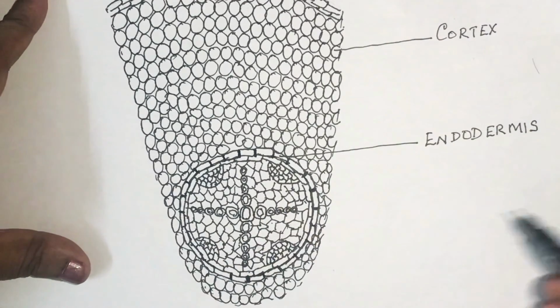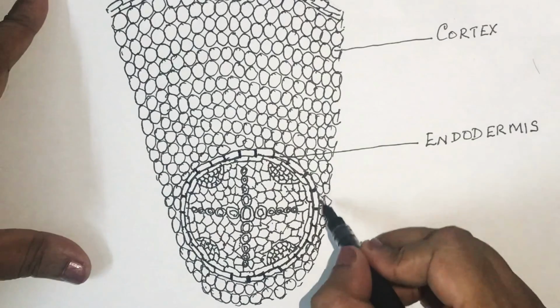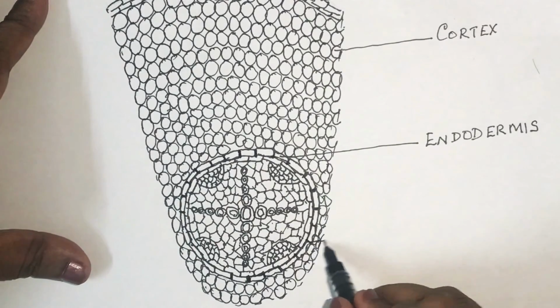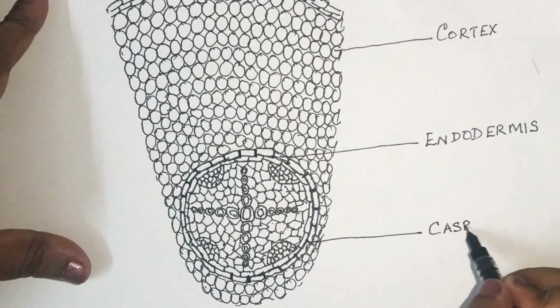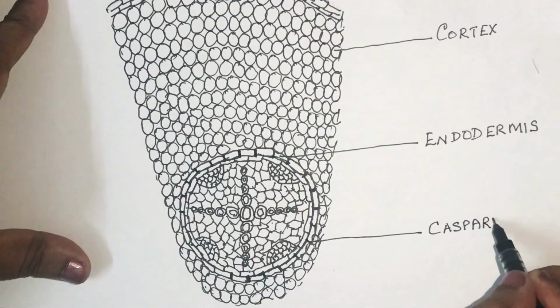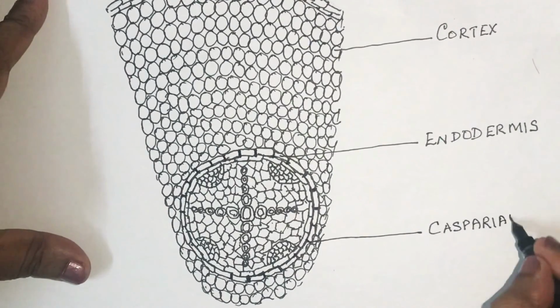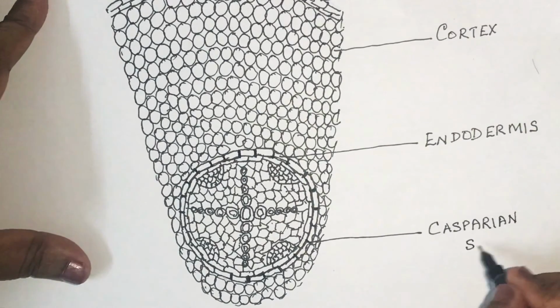Right? This thick portion, we call it as Casparian strip.